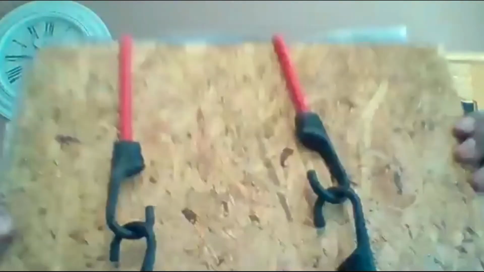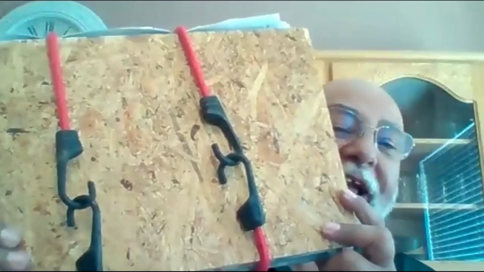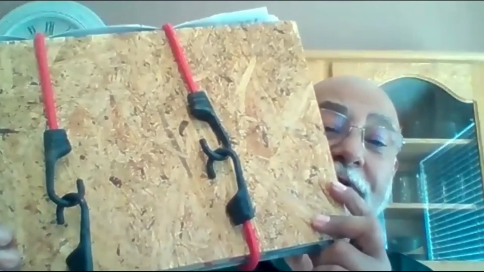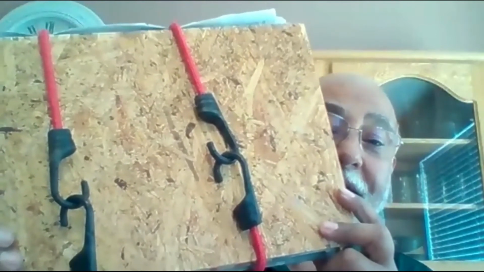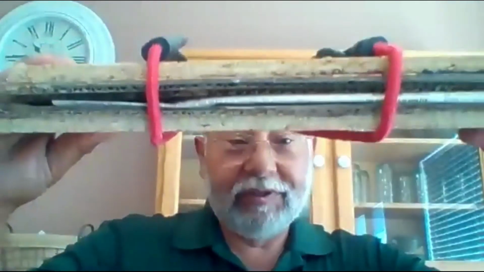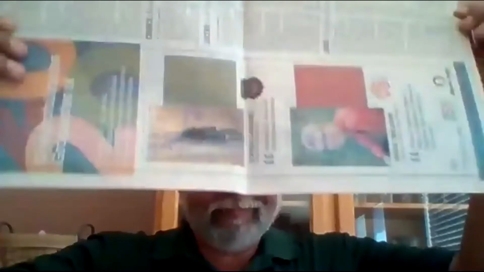So the parts of a plant press: 2 boards. This particular board is like plywood. It's 11 by 14. I cut it out just the other day. Those are bungee cords that you would use to tie it all together. And this is what's inside. 2 pieces of cardboard, one on either side, and a piece of newspaper. That's it. That's all you need.